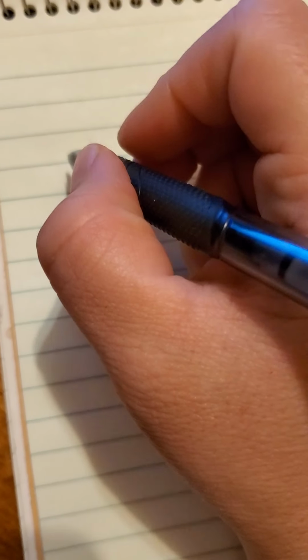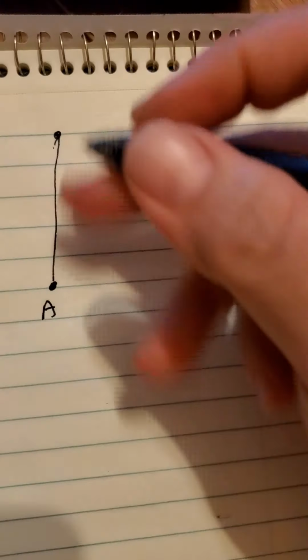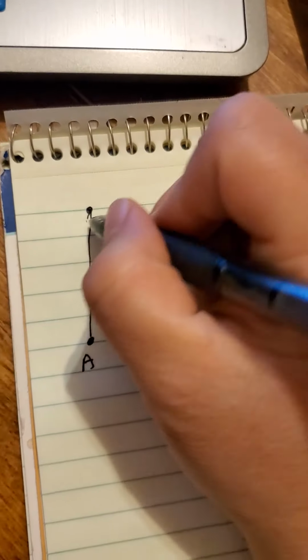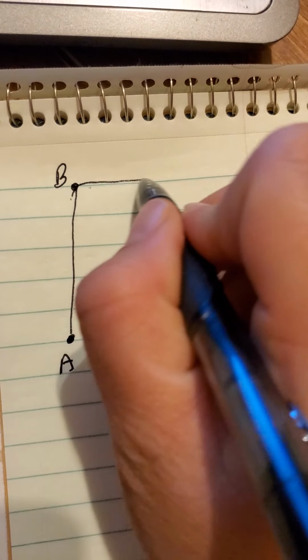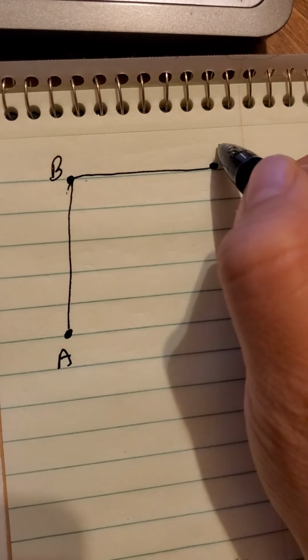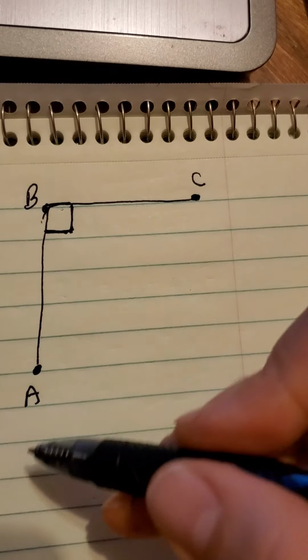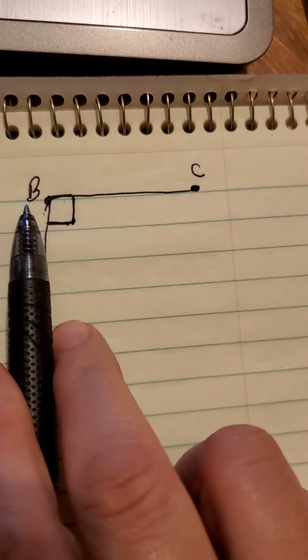We have problem number 4 on handout 8.4. A ship travels from point A to point B directly north. This is a little bit tilted, but it's supposed to be straight up. To point B, directly north. And then it's going to travel to point C due east. That's the only information given, but you know that this is a 90-degree angle because it first went up directly north and then went due east. So that makes this a 90-degree angle.